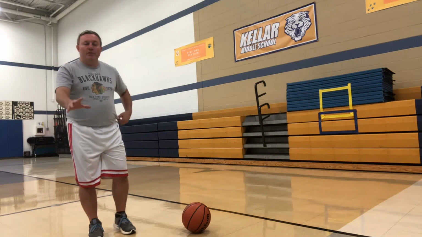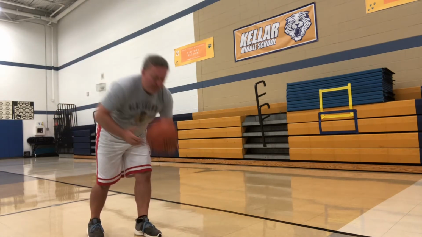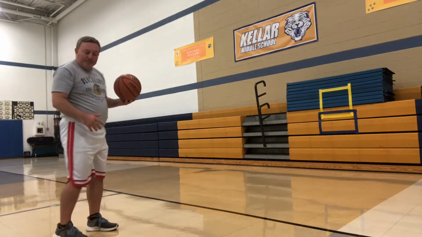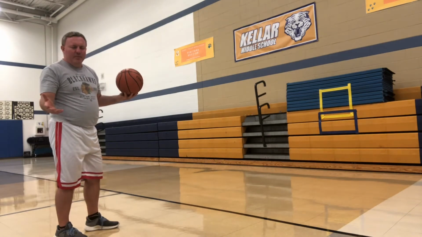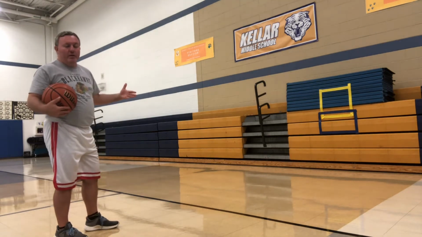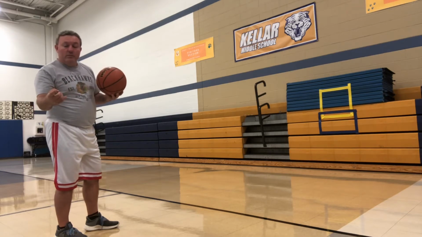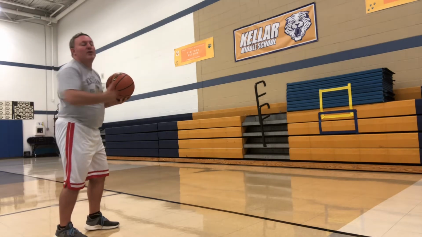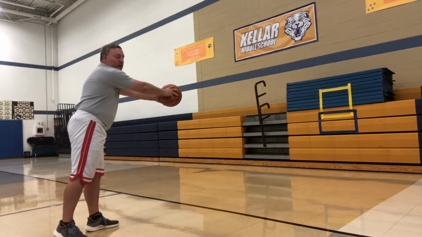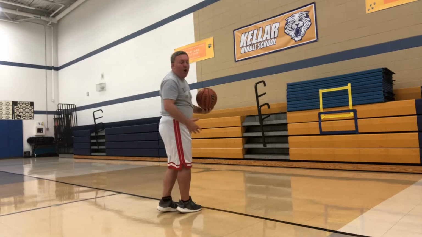So let's start with the bounce pass, since we just talked about that. With the bounce pass, or any pass at all, I want to step towards my target. I want to move at least one of my feet. I can only move one, but when I release the ball, I could move both. So I could come here, release the ball, and then I can keep walking.